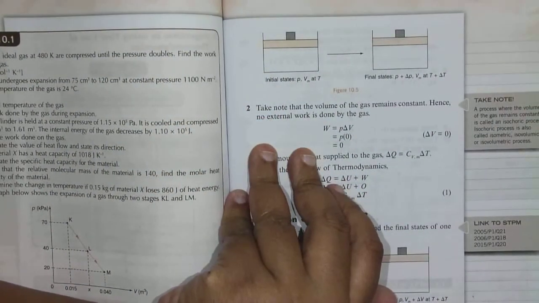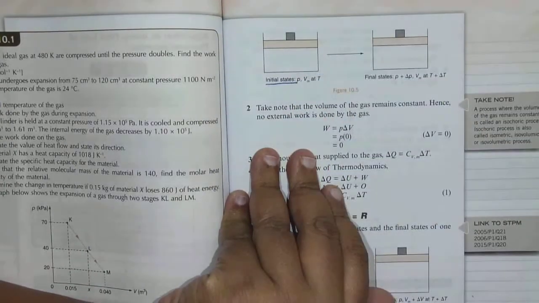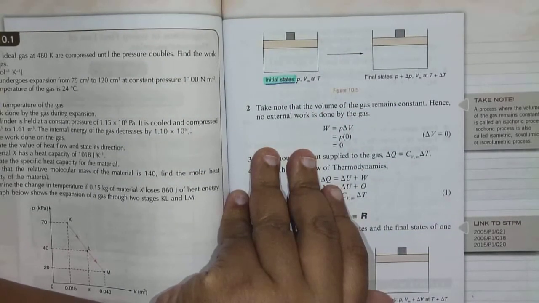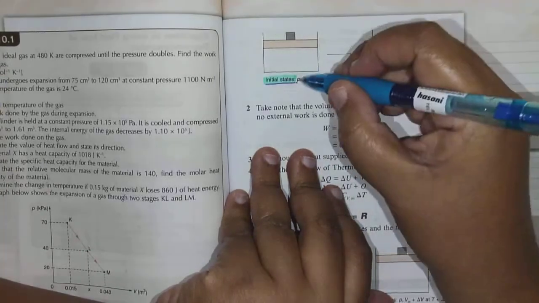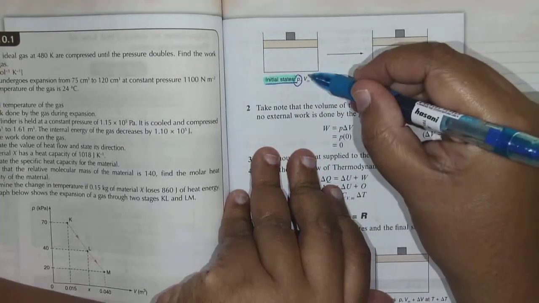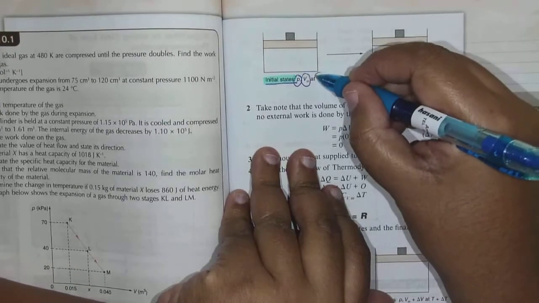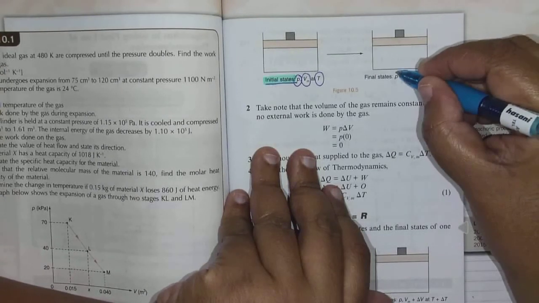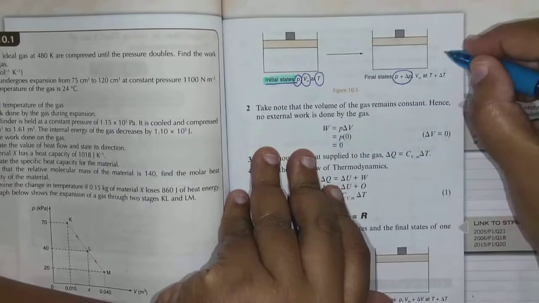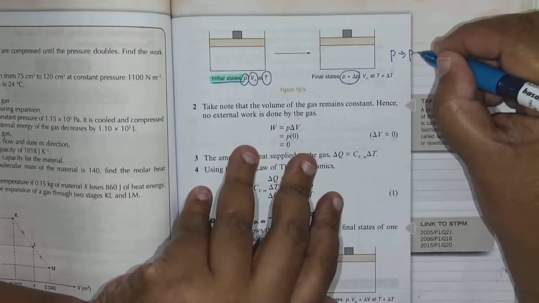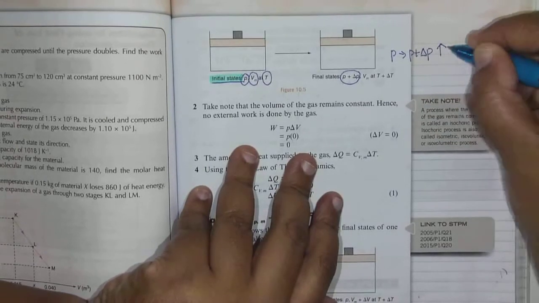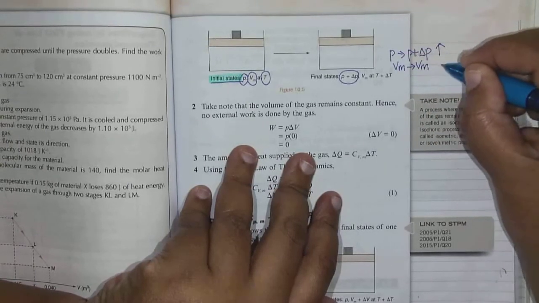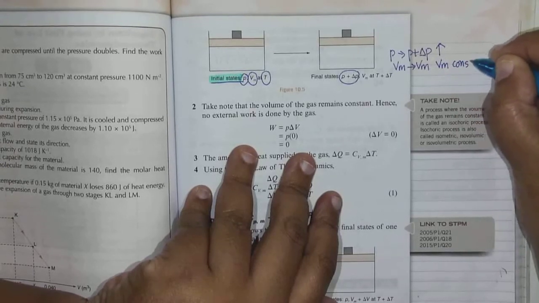At the initial state, we know pressure P, volume Vm, and temperature T. In the final state, pressure becomes P plus delta P. From P it became P plus delta P, which means pressure increases. Vm is still Vm, so volume is constant.